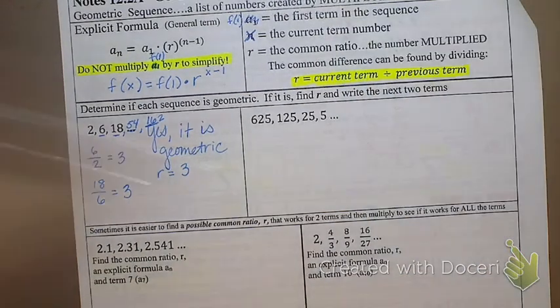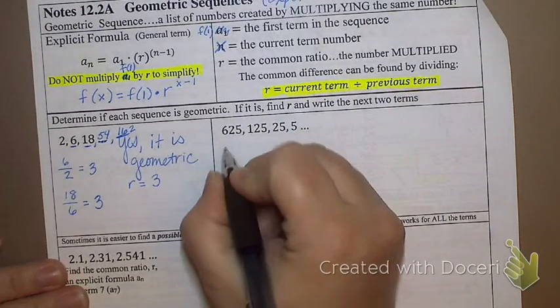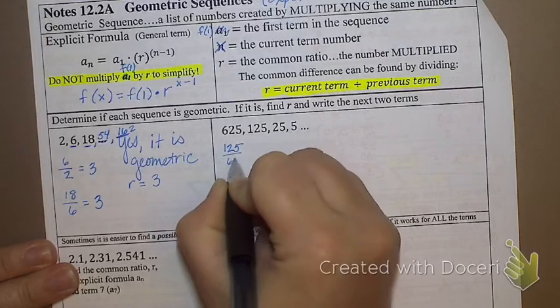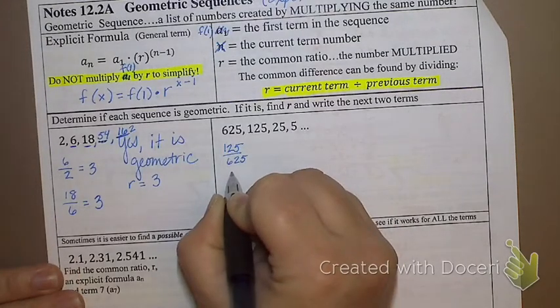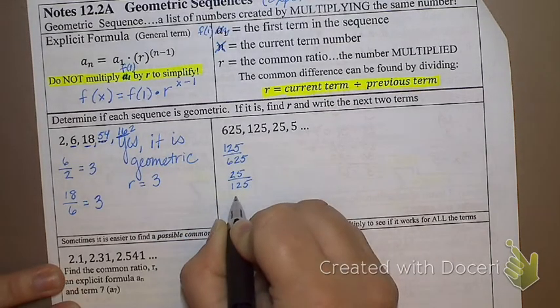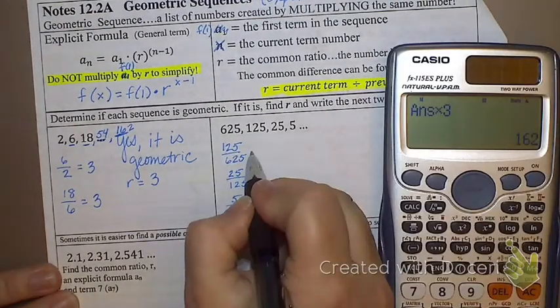Is the next one geometric? It's dividing. Is dividing a way of multiplying something? Interesting question. Is dividing a way of multiplying something? Multiplying by a fraction. Yeah. So let's see. What would my first fraction be? 125 over 625. What would my next fraction be? 25 over 125. And my next fraction? 5 over 25. I need to reduce all those.